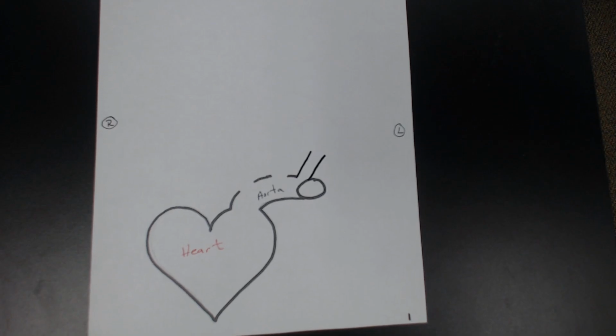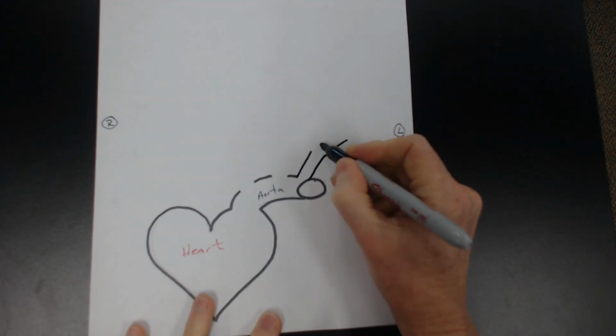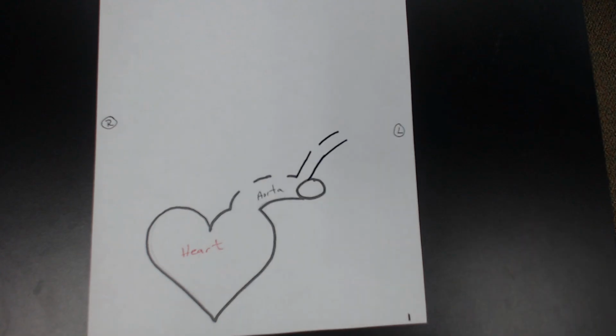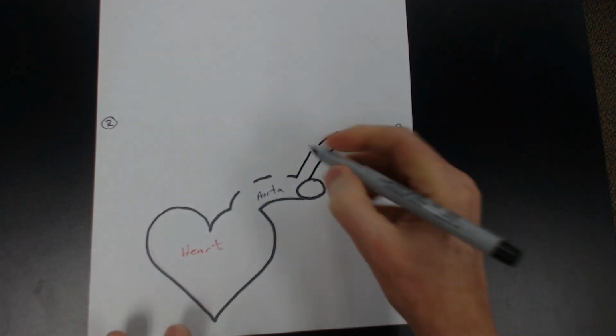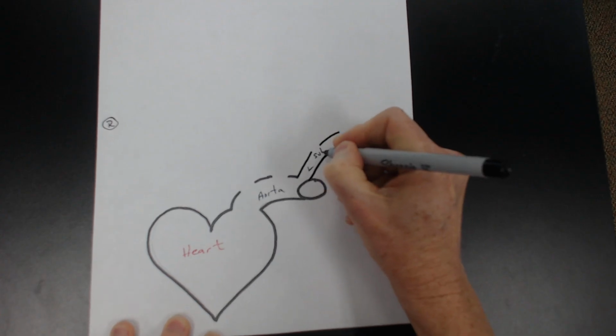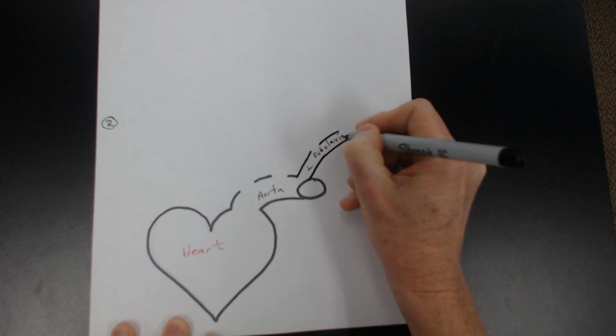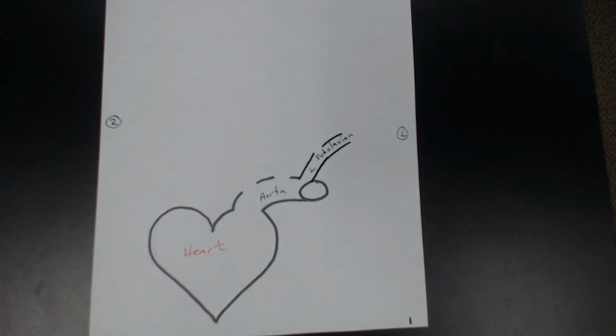Does anyone know what the name of that blood vessel would be? No? Okay. That's going to be your subclavian. So since it's on the left side, coming off of the aorta, we're going to say this is our left subclavian, S-U-B-C-L-A-V-I-A-N. Okay, coming off the aorta on the left side, going to be your left subclavian artery.